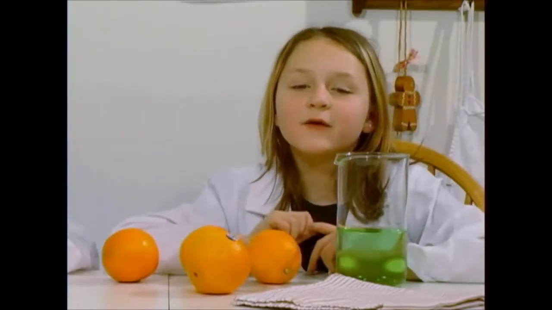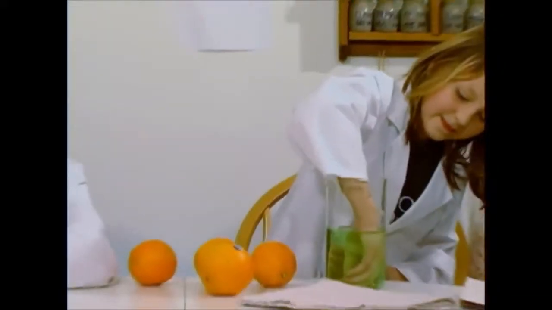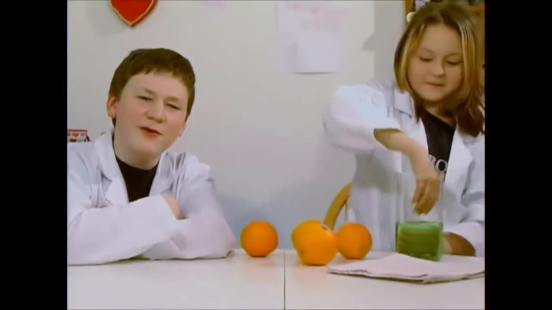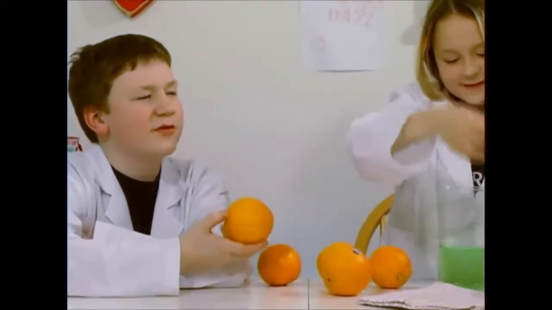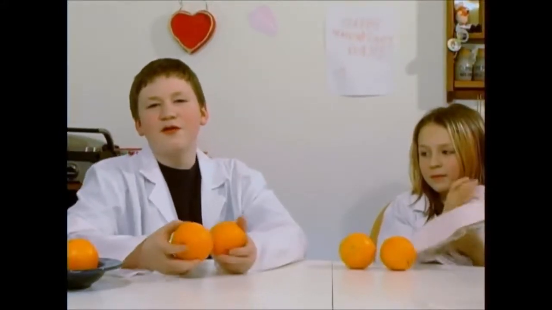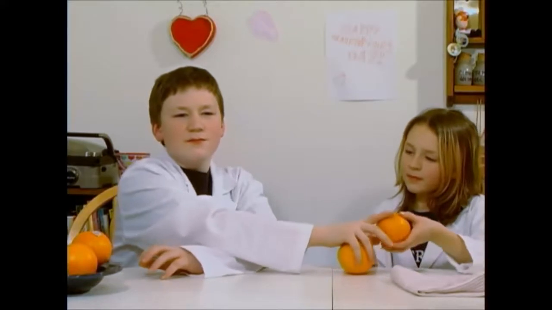Because of this, the matter in water sticks together more loosely. See, it surrounds my hand. Like a gas, you can still put your hand through it, but you feel more resistance, don't you, Soph? Yes. Because liquids are in between solids and gases, they're considered a transition, or in-between state.